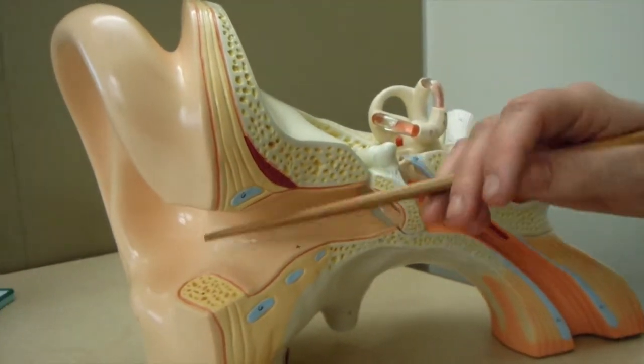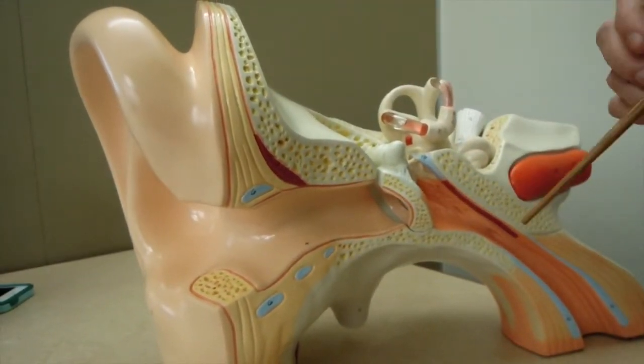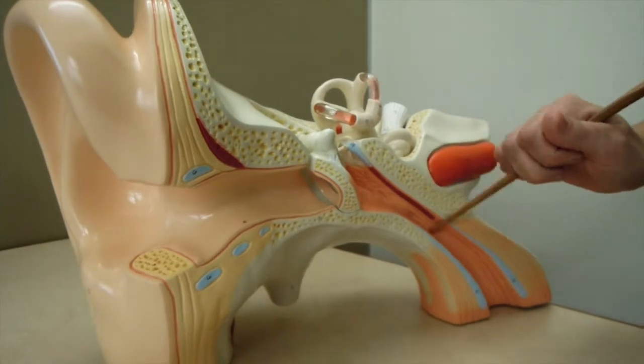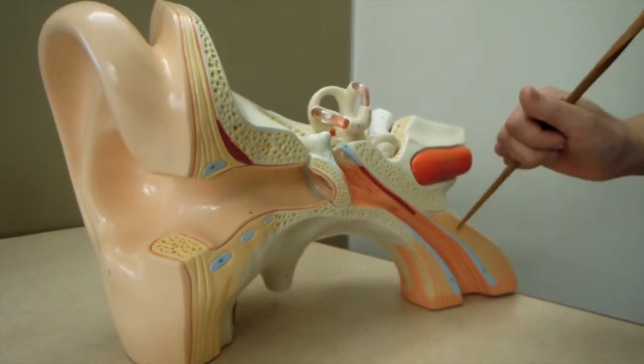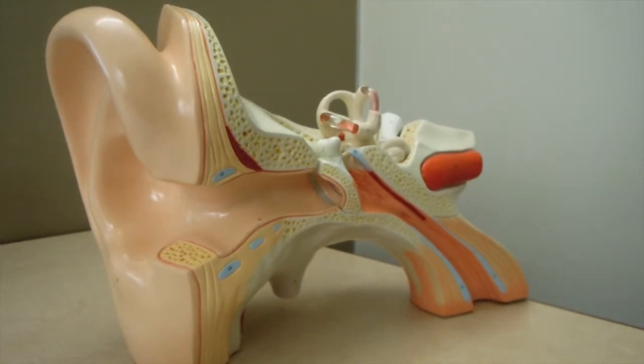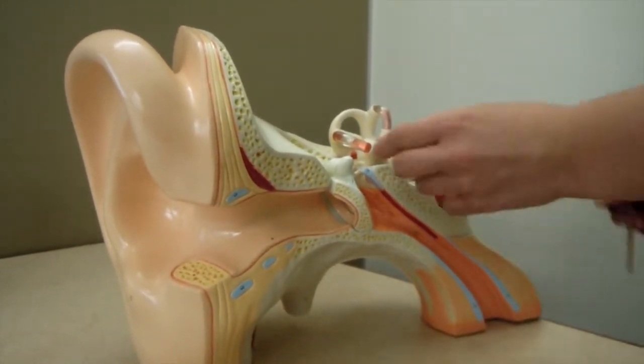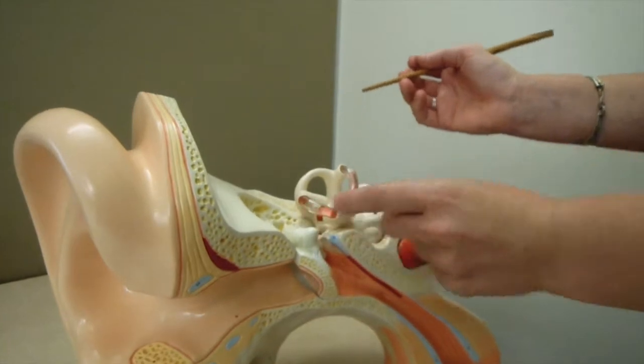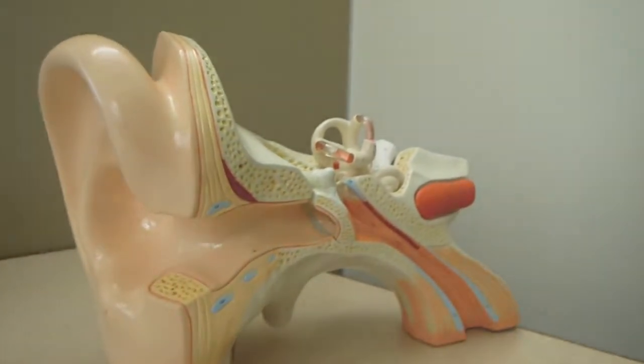So from the external auditory canal into the middle ear, the eustachian tube right here allows us to maintain that equal pressure. Good. And what helps us maintain balance? The vestibular system. Good.